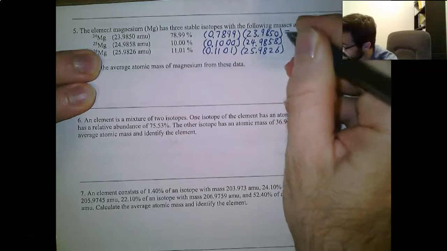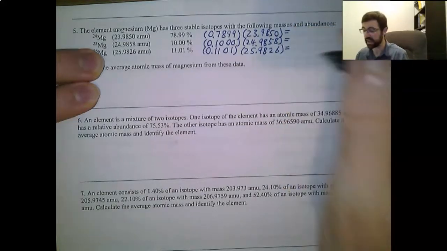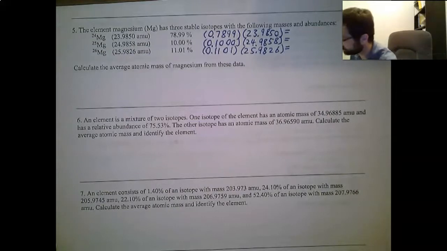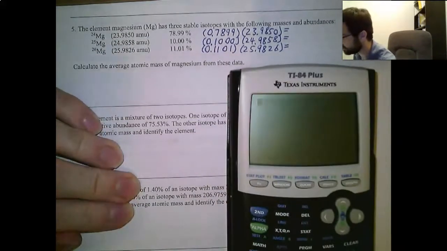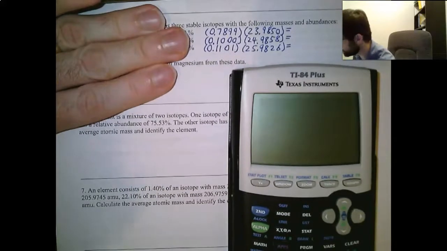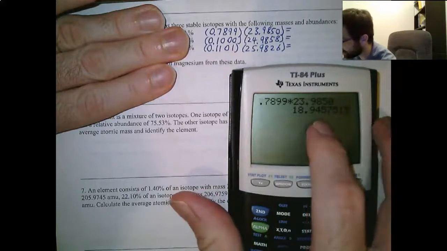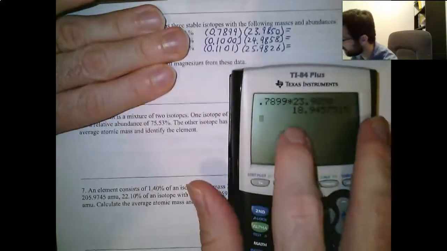We can find the answer of each of those, and then we'll add them together. That's the way that you find the weighted average, or the average atomic mass. We're going to just do 0.7899 times 23.9850, and I get 18.95 if I'm rounding to 4 sig figs, 18.95.